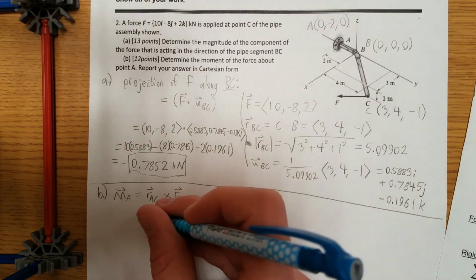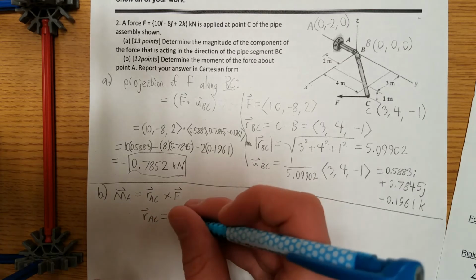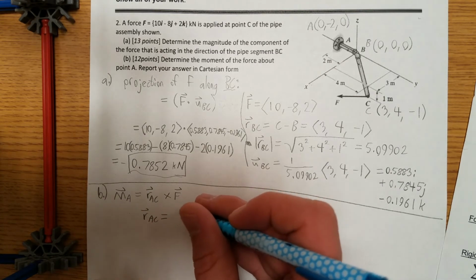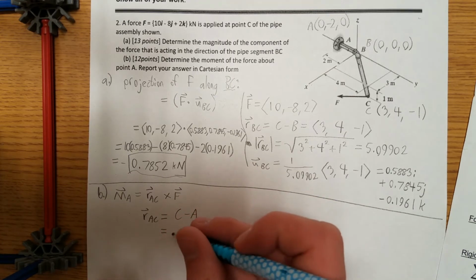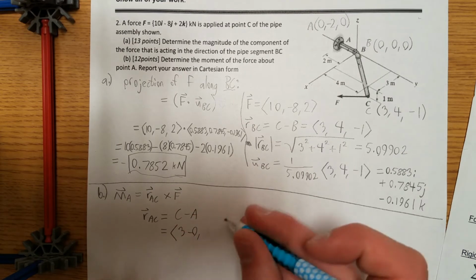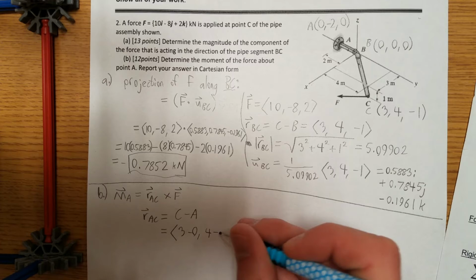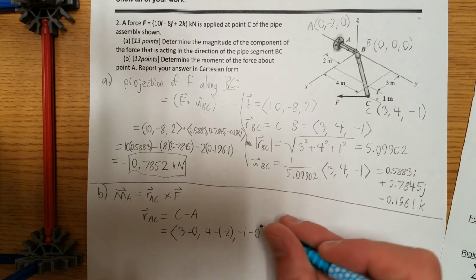So r_AC is essentially going to be C minus A, and that's going to be equal to 3 minus 0, 4 minus negative 2, and negative 1 minus 0.